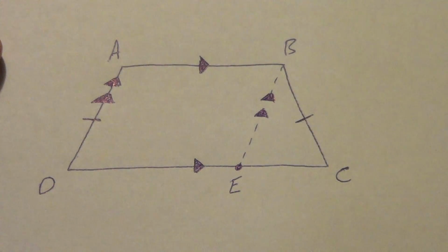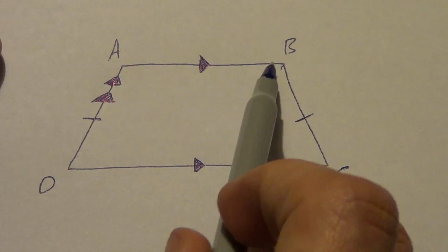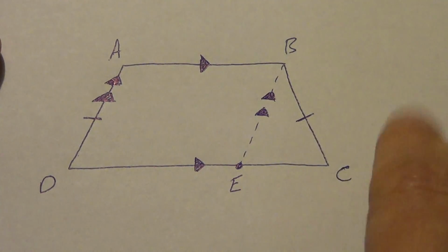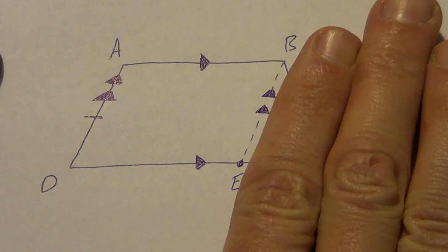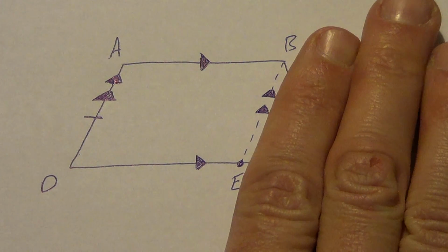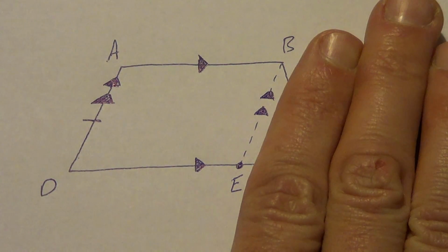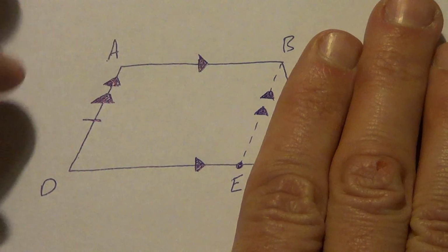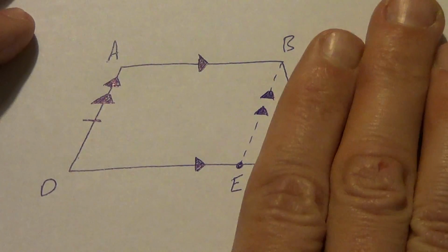Now, what do we know about this shape, ABED? Well, we know it's a parallelogram, right? We're kind of ignoring this for right now over here, so we're just looking at this shape here. ABED is a parallelogram. What are some things we know about parallelograms? We know that opposite sides are congruent, right? That was one of our theorems. So that means AD has to be congruent to BE.